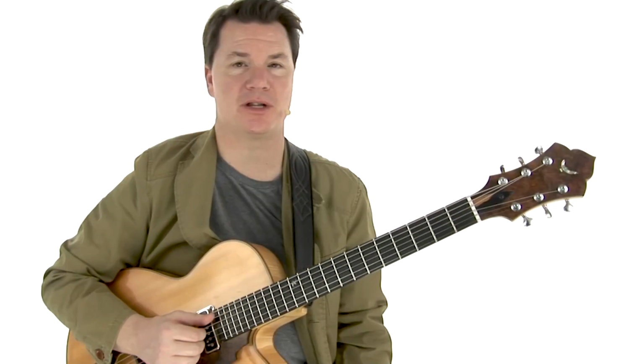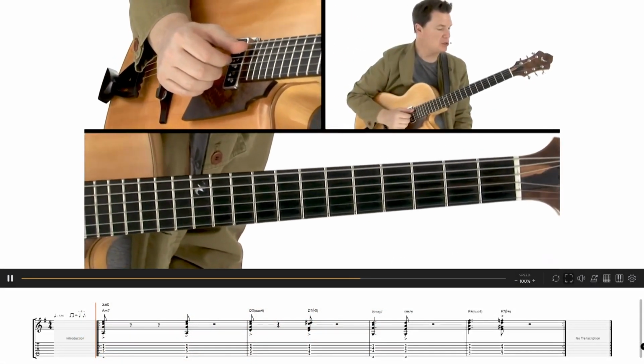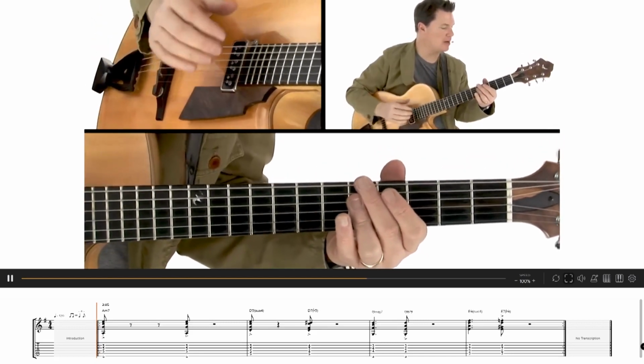Let's play through the written example with a click track. 1, 2, 1, 2, 3, and.